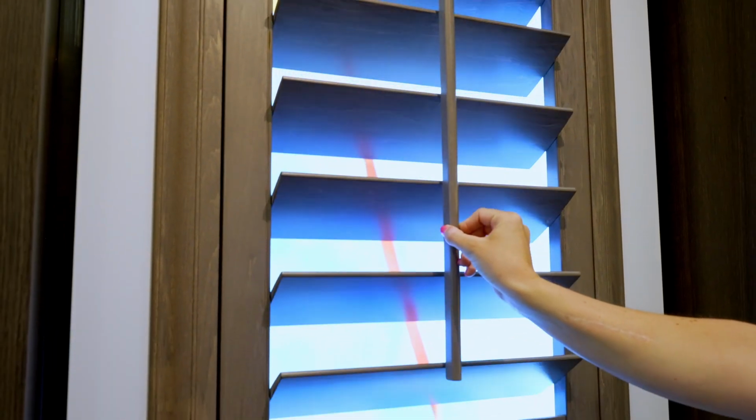Within each window covering type, there are even more styles and variations for added energy efficiency, light control, and insulation. Considering first what type of window treatment you're interested in will help narrow down your options and get you one step closer to finding the right solution for you.